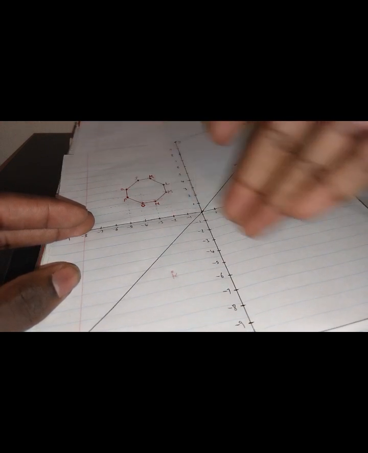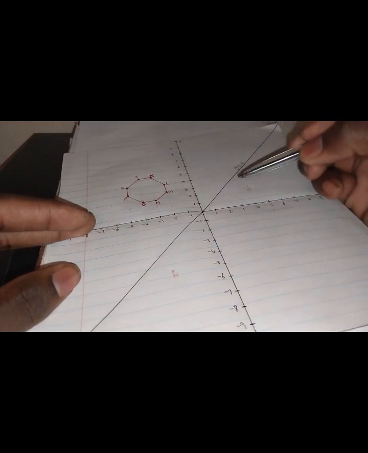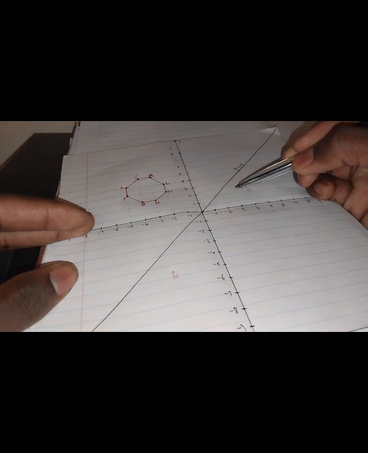Now you might be wondering why I made it like this instead of this. It is because this line is positive, like y equal to x is positive this side. If they said make a reflection about the line y equal to negative x, then it was gonna be this side because x is negative on this side. But since they said the line y equal to x is positive on this side, hence we did this line on the other side.